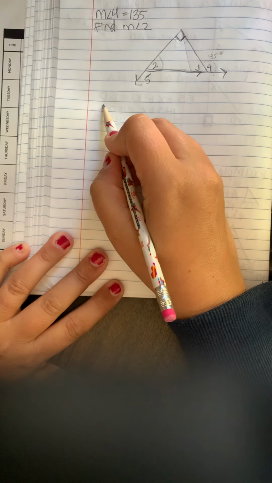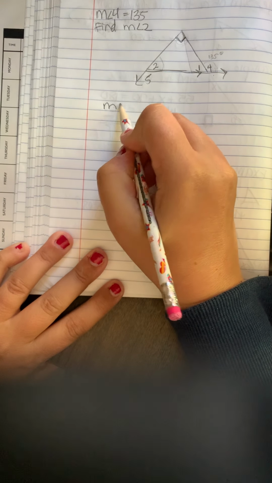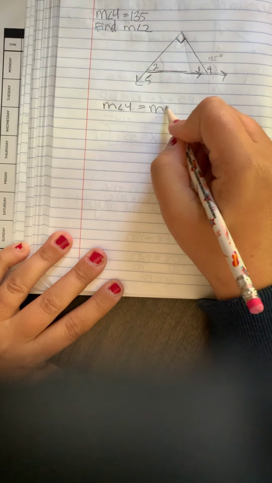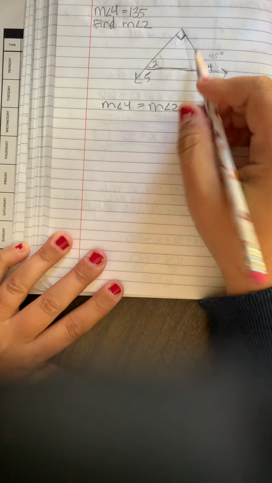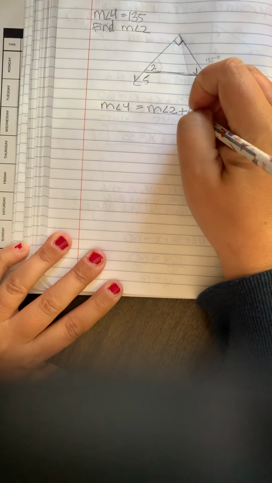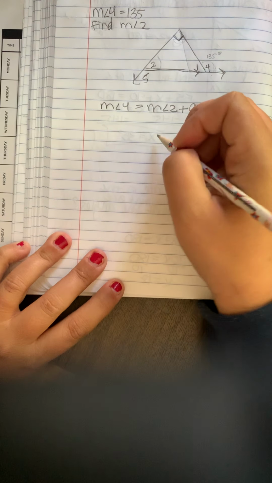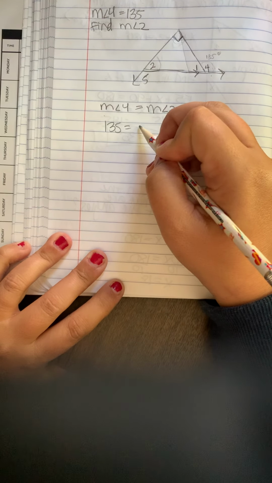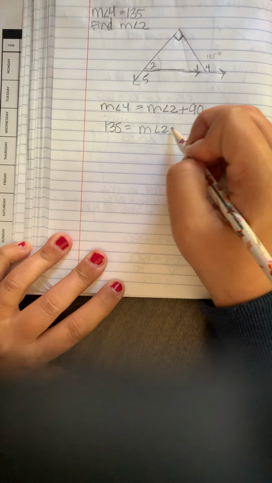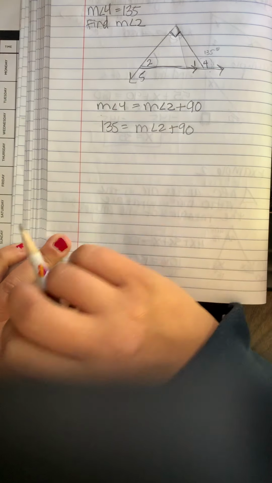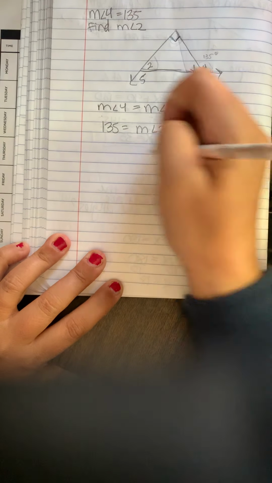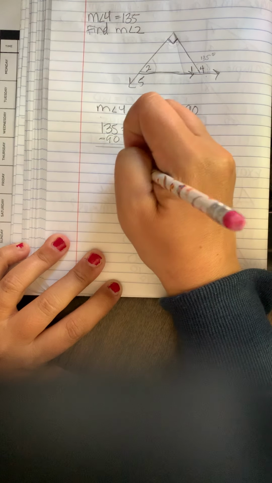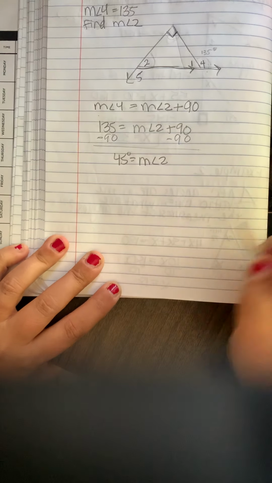So therefore, I know that the measure of angle 4 has to equal the measure of angle 2 plus that 90-degree angle. So I'm just going to put 90. So with that being said, the measure of angle 4 is 135, and that has to equal the measure of angle 2 plus 90. I subtract 90 from both sides, and I have the measure of angle 2 is equal to 45 degrees.